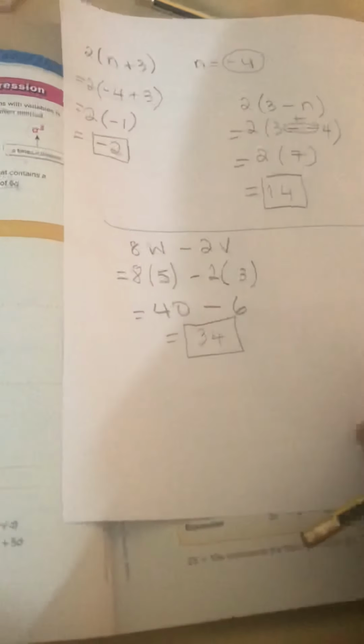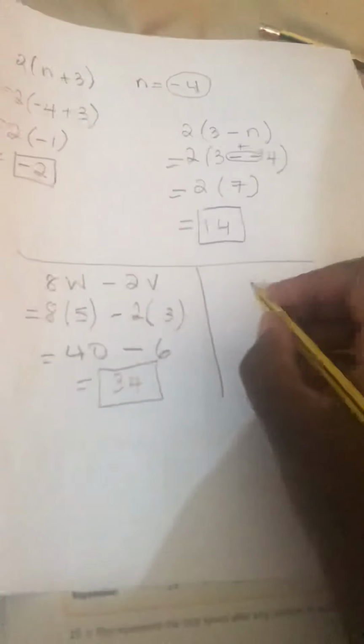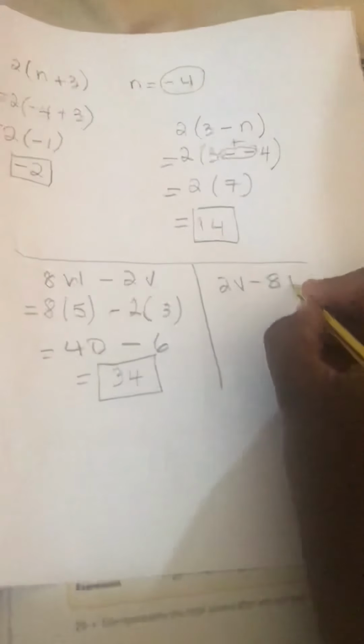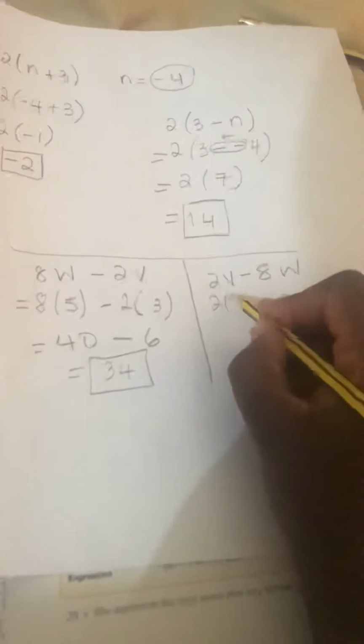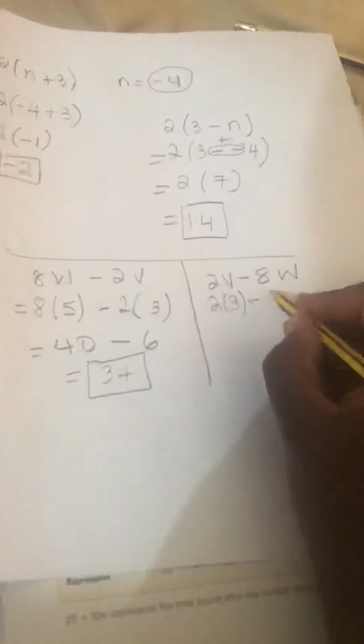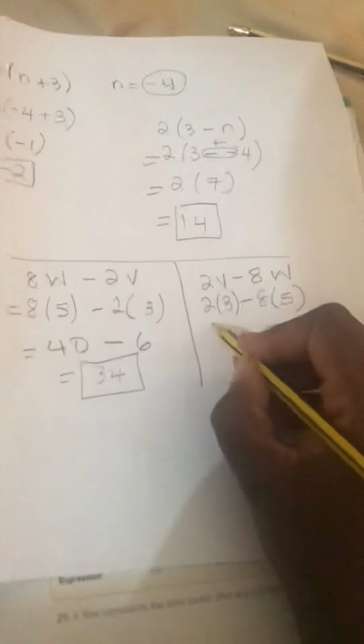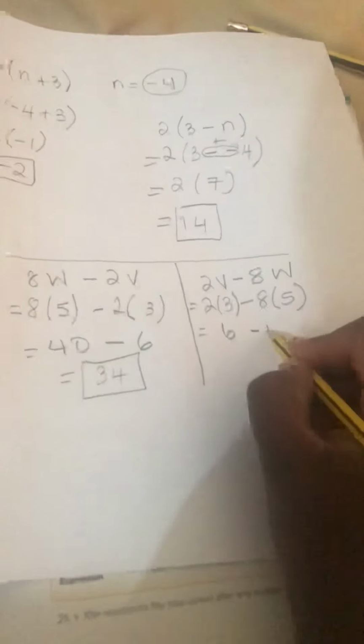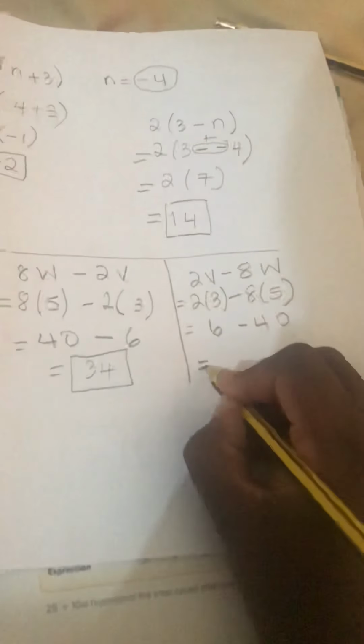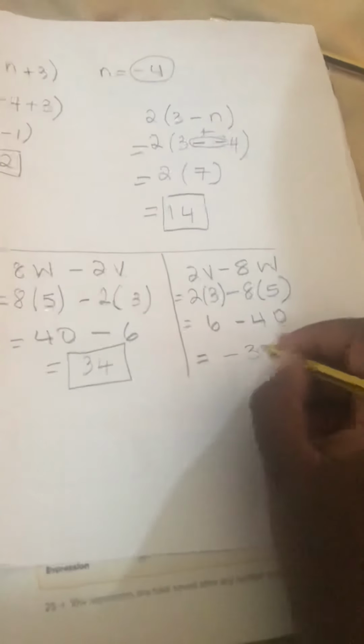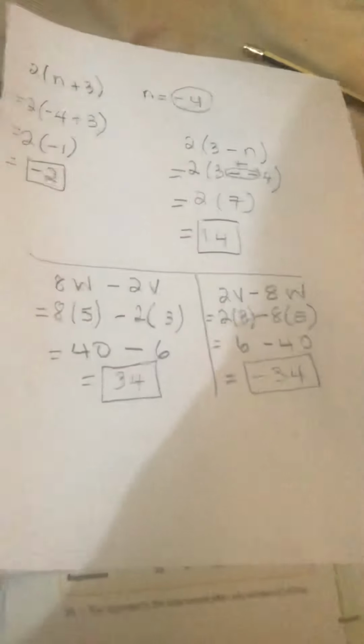Just like that, okay? Let's try and do this the opposite way. Let's do 2v minus 8w. Same thing. 2 times 3. V is 3 minus 8 times 5. Then you have 6 minus 40, which will give you negative 34. Okay? So remember from term 1, we learned how to minus numbers. Yes? So you should know when you're going to get a negative number and when you're going to get a positive number. You should know without the calculator.